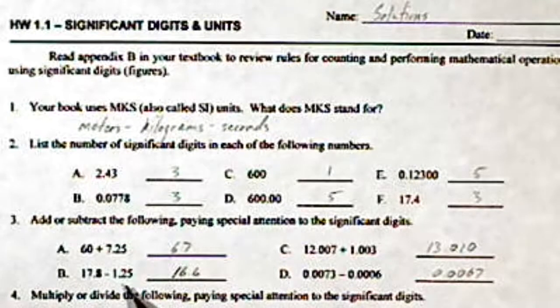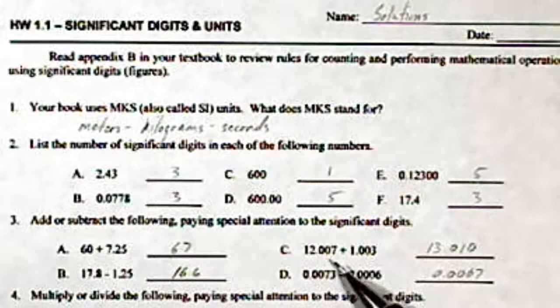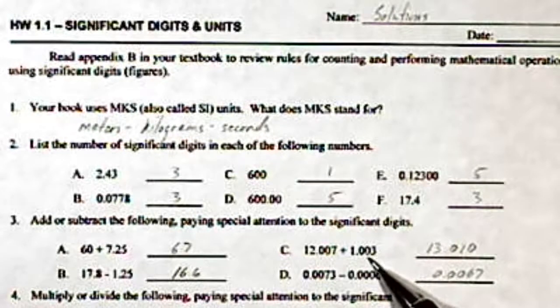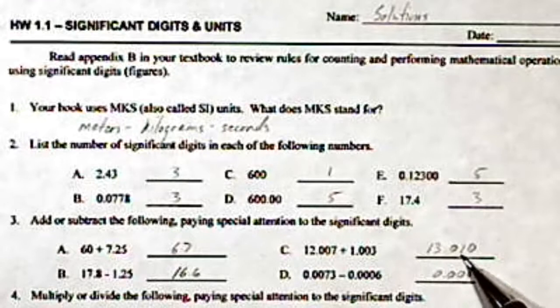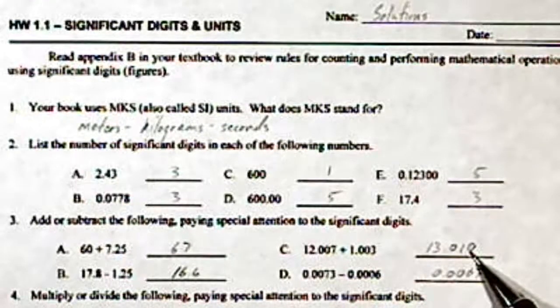B, 17.8 minus 1.25 would give us 16.55. We have to round that to 1 decimal place because of the 0.8 here. So that's 16.6. C, when we add these two, we get 13.01. But because we have 0.007 and 0.003, we need 3 decimal places in our result, so we need to add an extra 0 at the end, so it's 13.010.